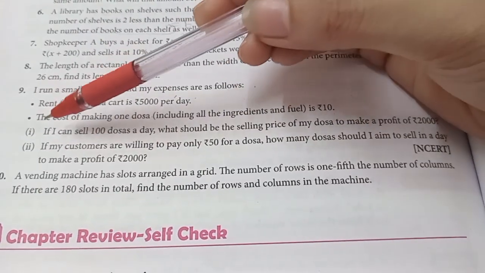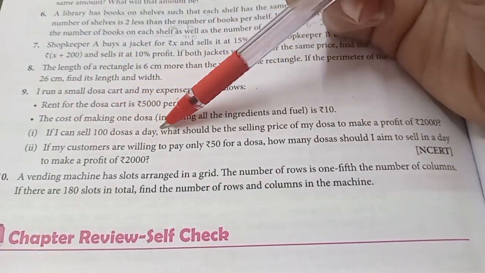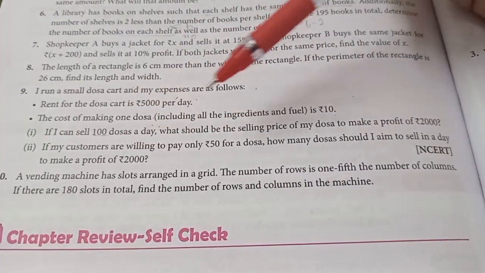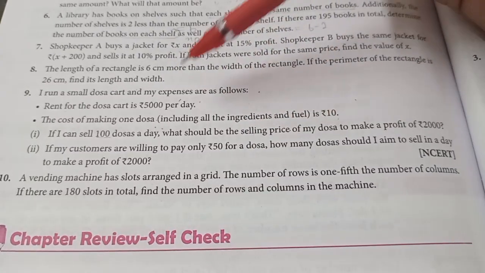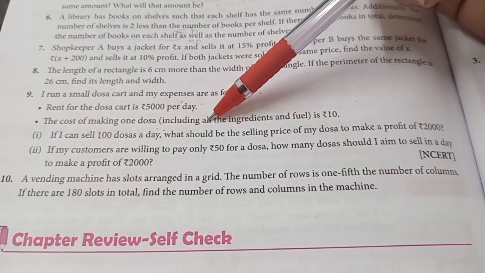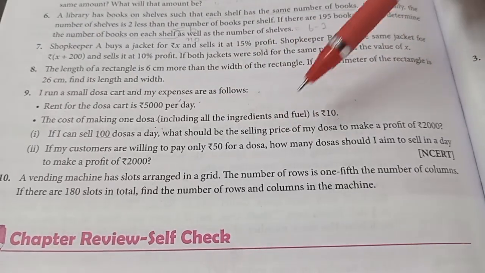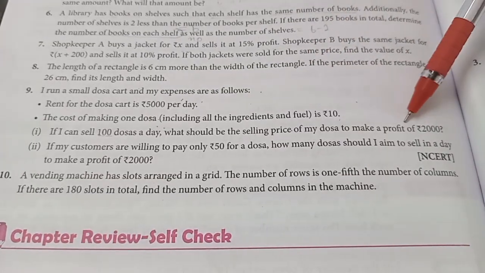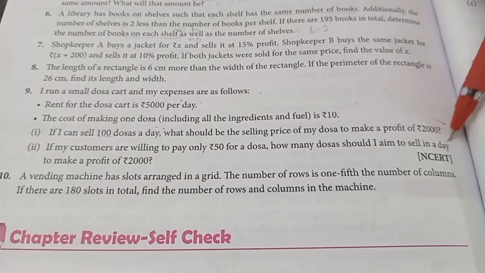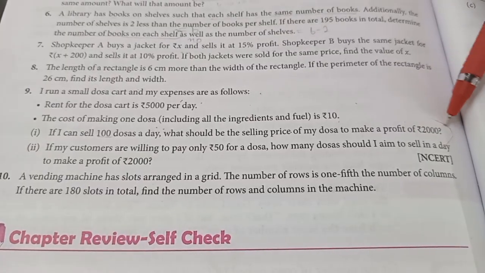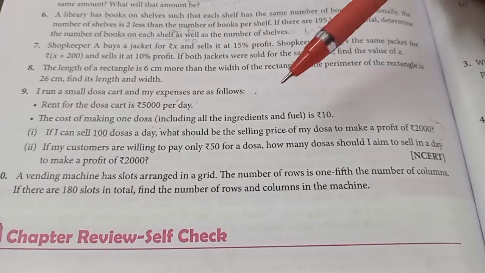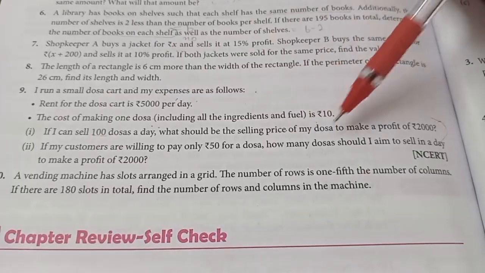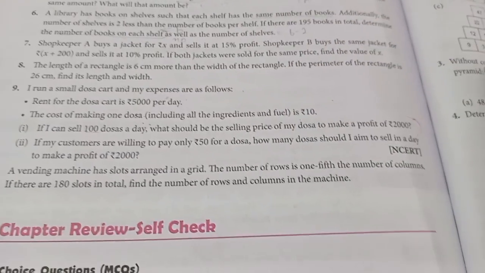In the first one, if I can sell 100 dosas a day, how many dosas are you going to sell? 100 in one day. What should be the selling price? Okay, the cost price was given. They are asking about the selling price of only one dosa. Plus you have to make a profit also, and that profit must be rupees 2,000. So this is the extra thing which they have given you. What do we have to find in the first part? Selling price of one dosa. Okay, so come to the solution.